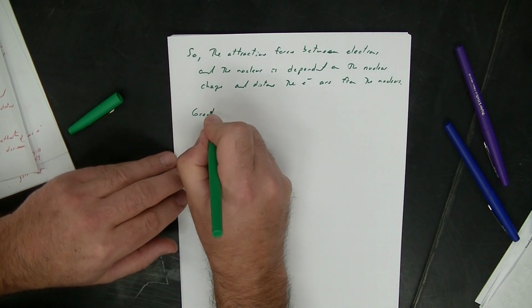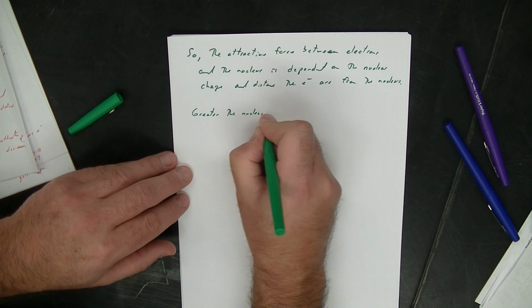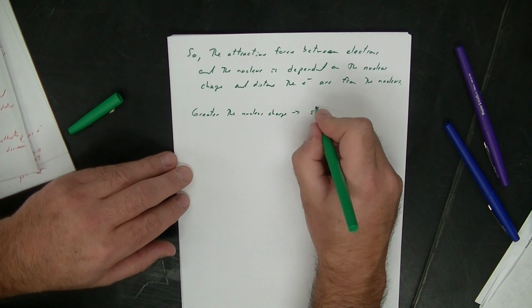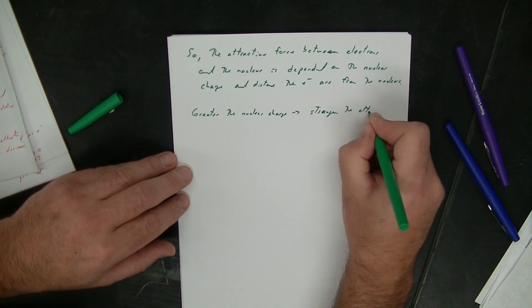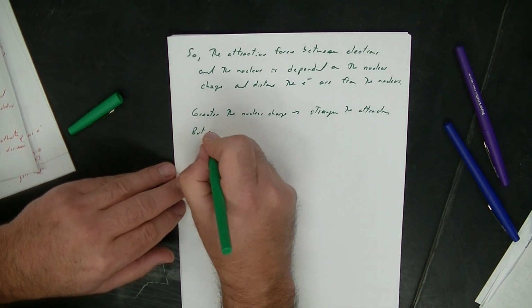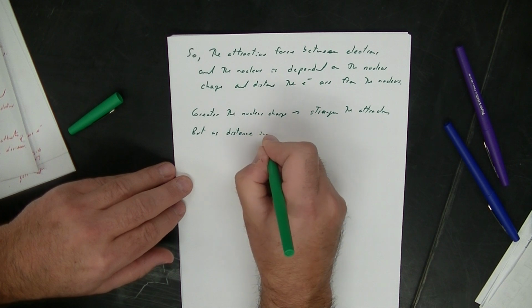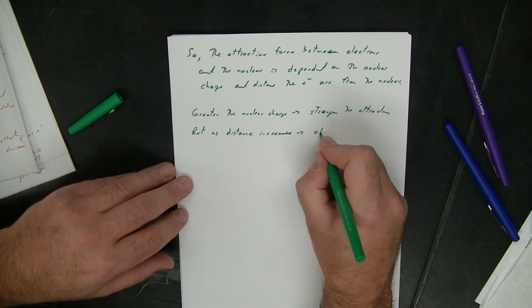So the greater the nuclear charge, the stronger the attraction. But as distance increases, our attraction decreases.